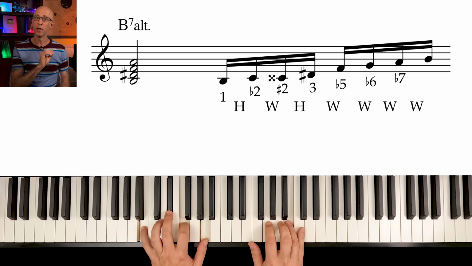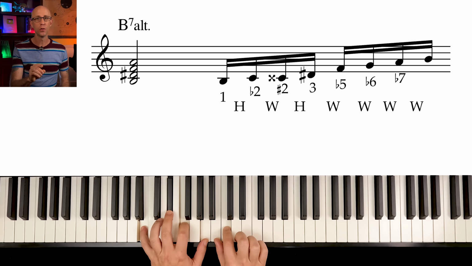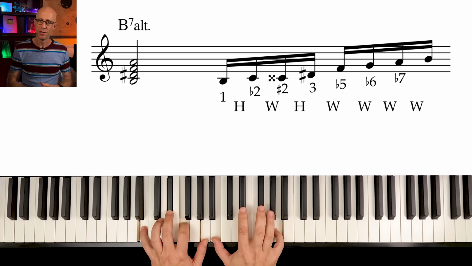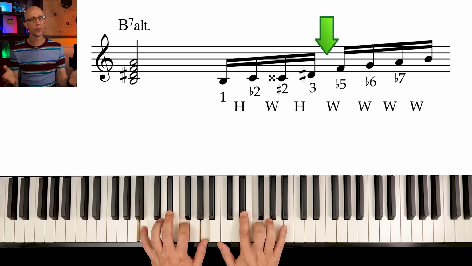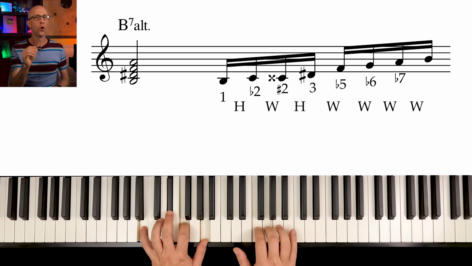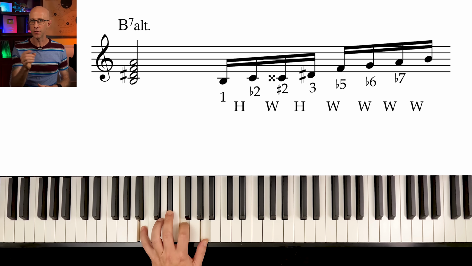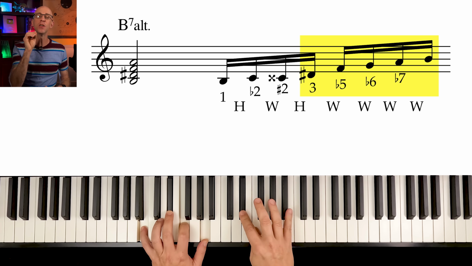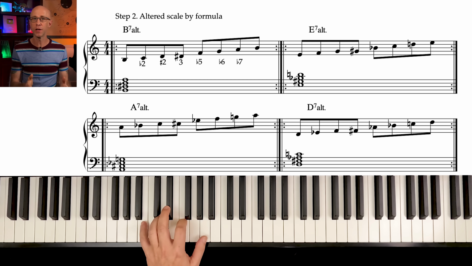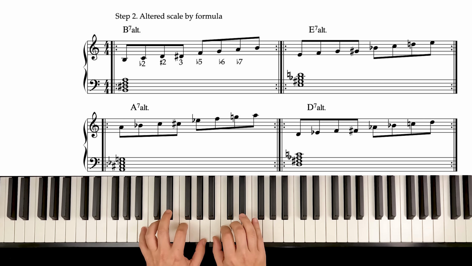Now the formula is going to be 1, flat 2, sharp 2, 3, flat 5, flat 6, and flat 7. And notice that by using this perspective, the altered scale has no 4th degree. And the steps formula, by the way, is half, whole, half, whole, whole, whole, whole. It's worth noting that the upper tetrachord is a section of the whole tone scale. In step 2, let's play all the altered scales by thinking of these properties.